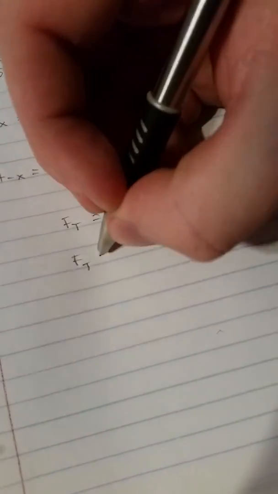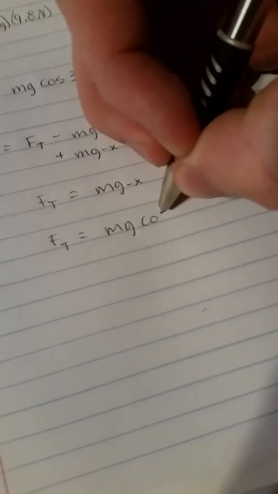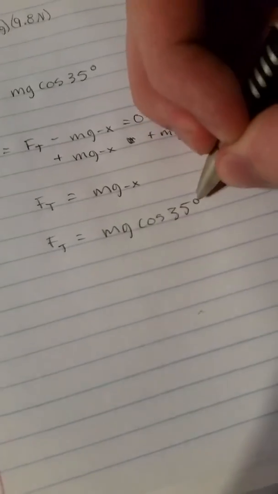So Ft equals mg cosine 35 degrees, which equals 200 kilograms times 9.8 newtons over kilograms, cosine 35 degrees, which is equal to 1605.5 newtons.